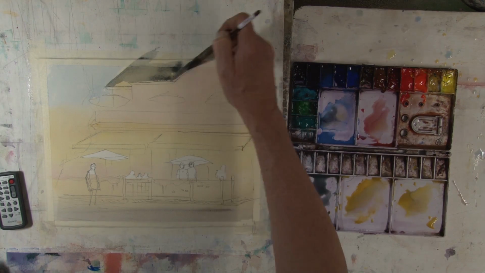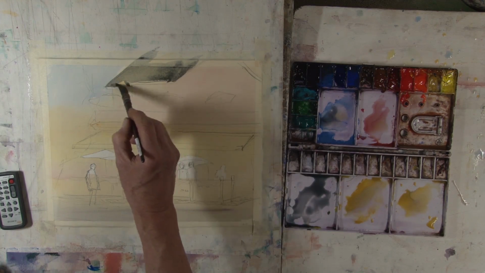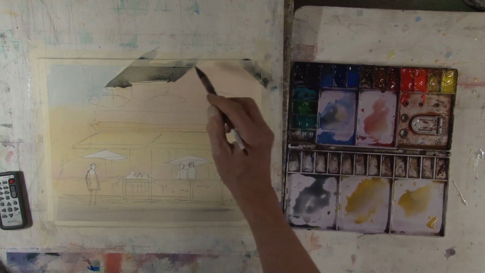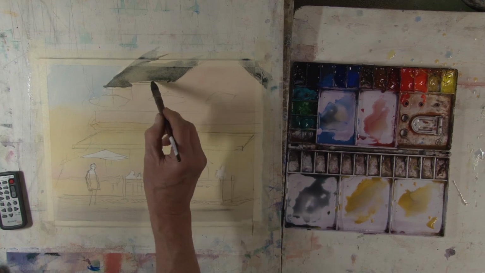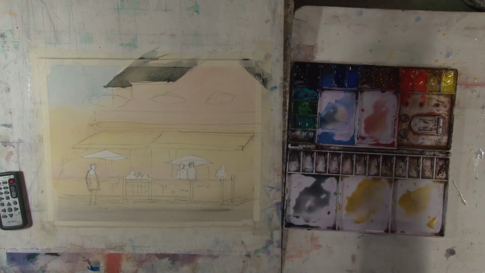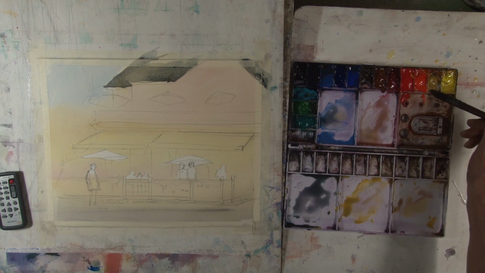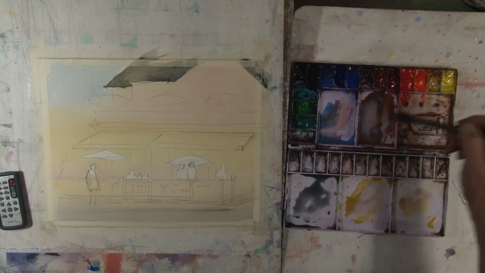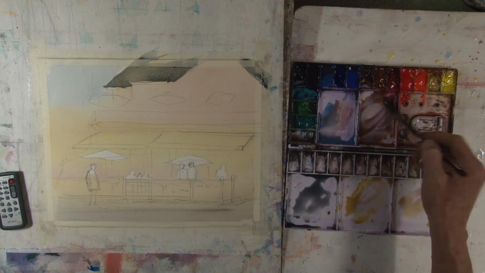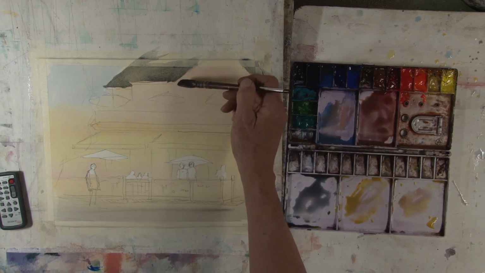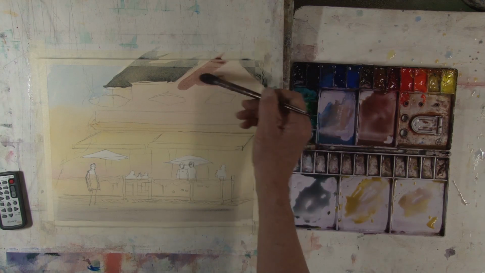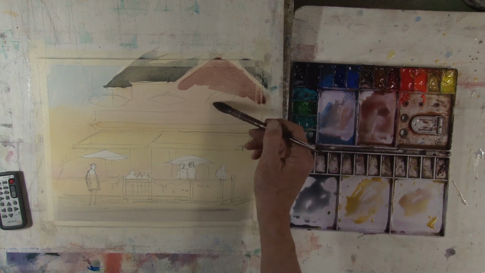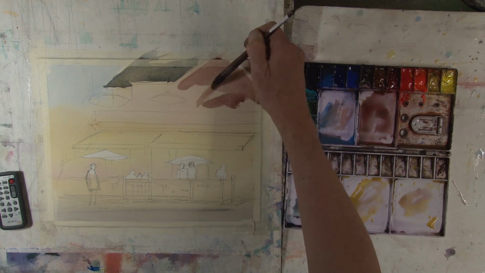Fairly light value for the roof. Now the side of the bar. And I'm leaving just the highlight part of these umbrellas.